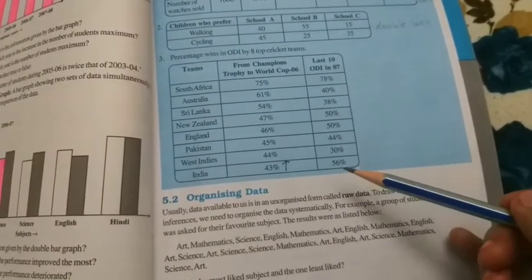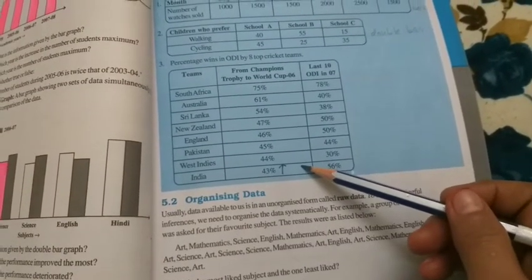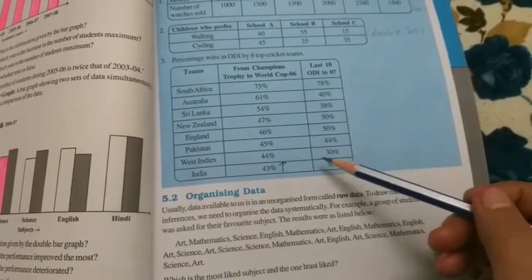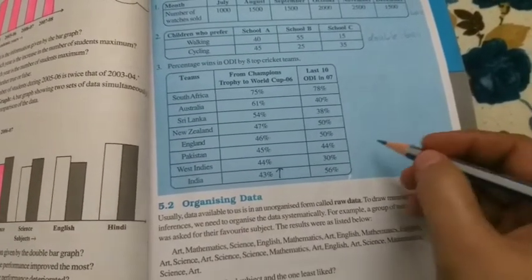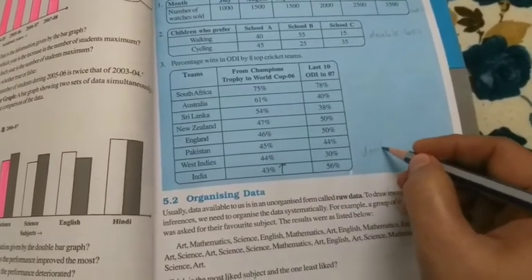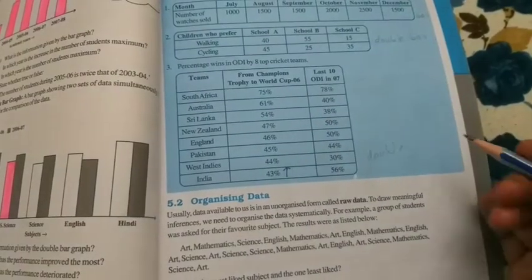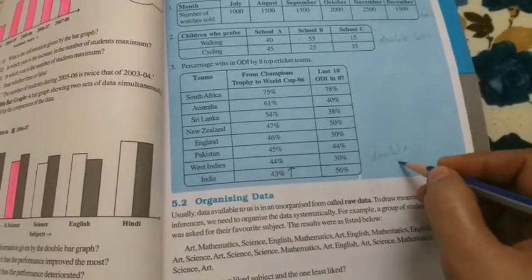Right? So these are what? 2 they have given. So what you have to do here? Here also they are comparing. So here also you can draw the double bar graph. 2 years they are comparing, right? So double bar graph.